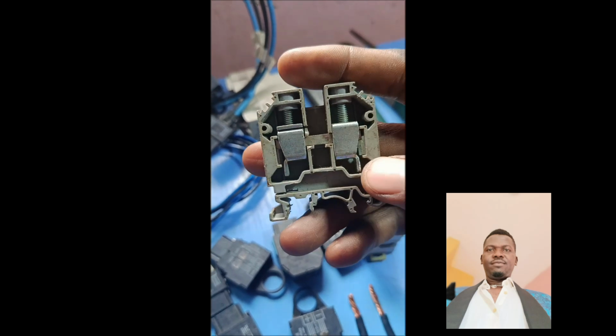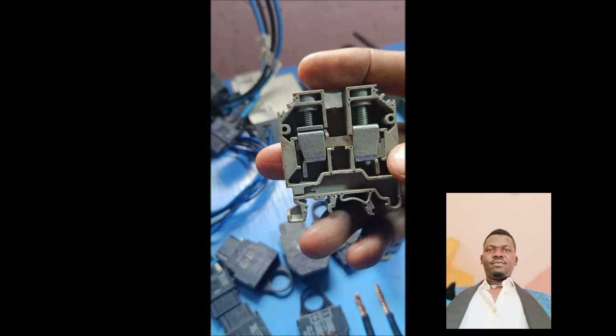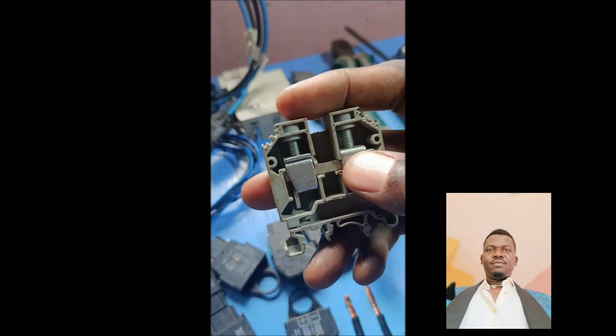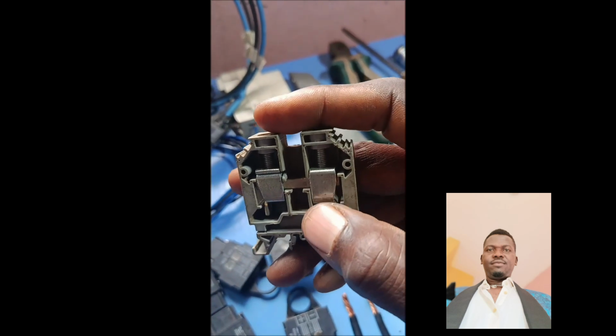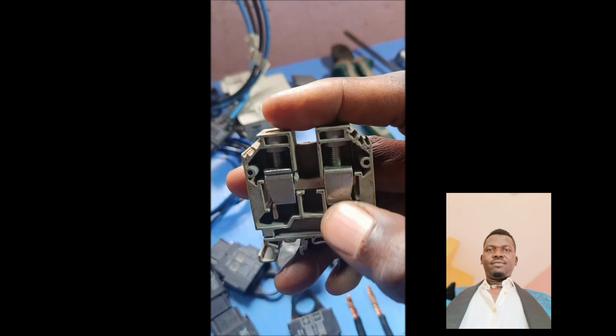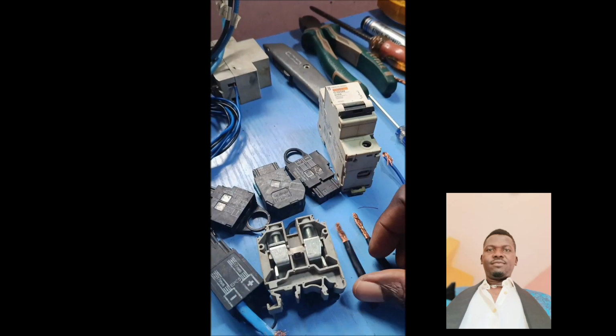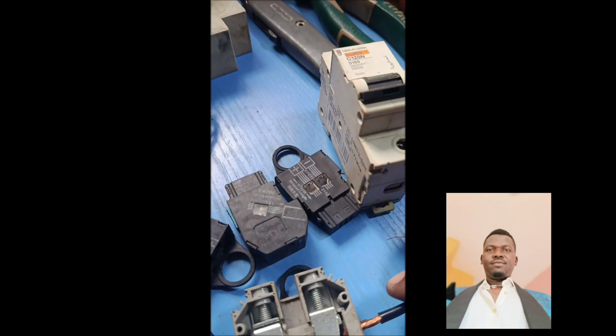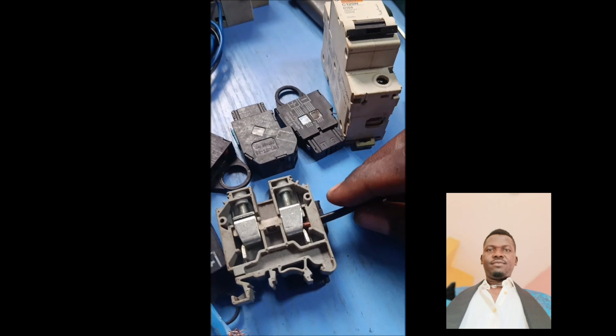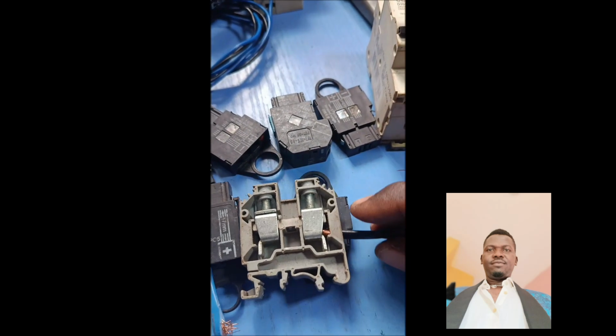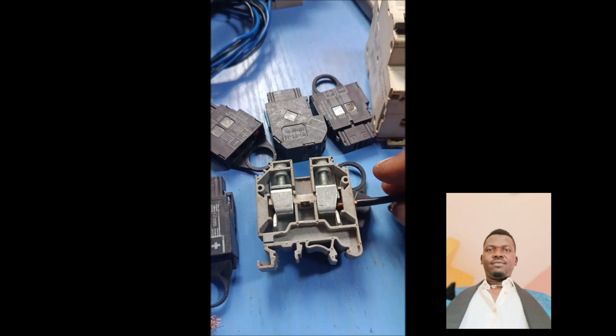You make sure the insulator must not touch this contact. It must not touch this contact. If it goes in, the stripped conductor stays inside there without the insulator, like this one.